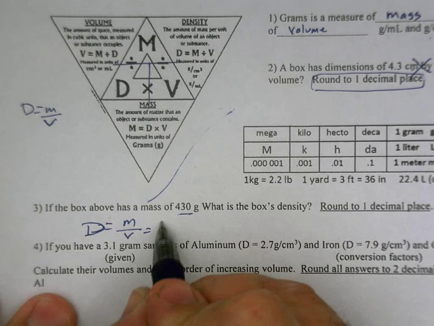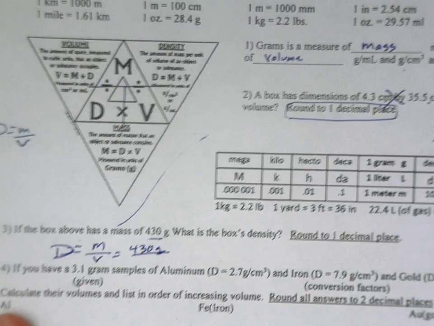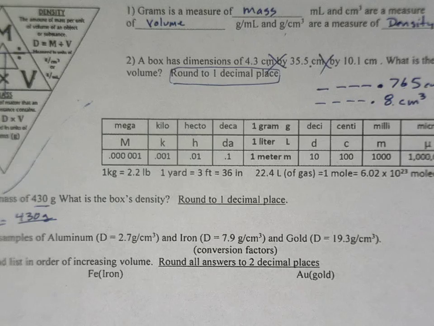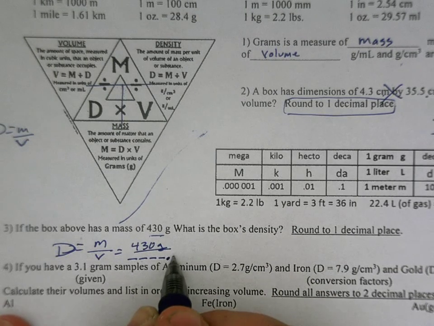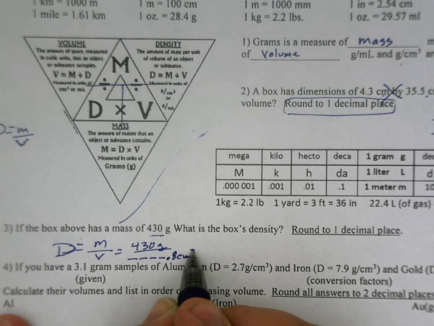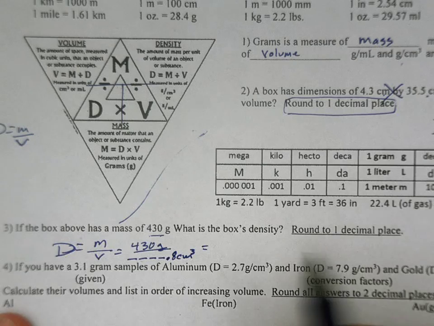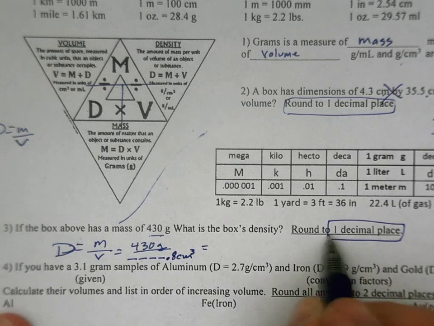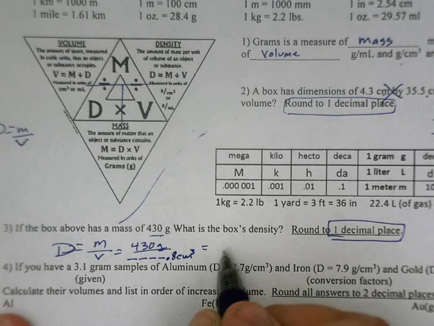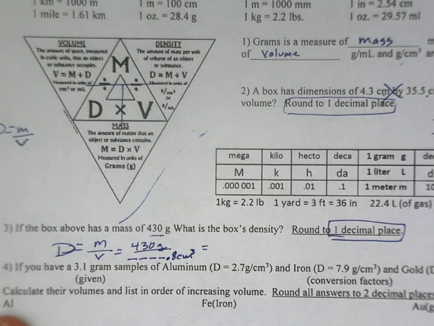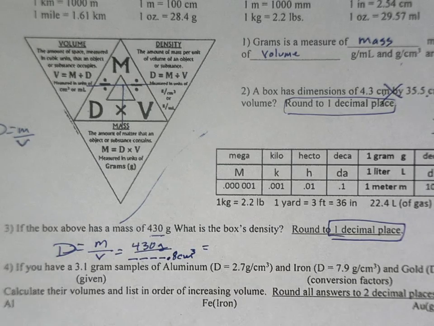The mass in this problem is 430 grams. The volume we had up here from the other problem is going to be 0.8 centimeters cubed. And when you get the answer here, we need to round it to 1 decimal place. So you make sure you just round it to 1 decimal place just like we did above. It'll be a point something answer.